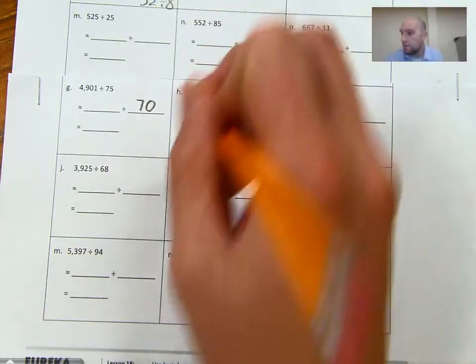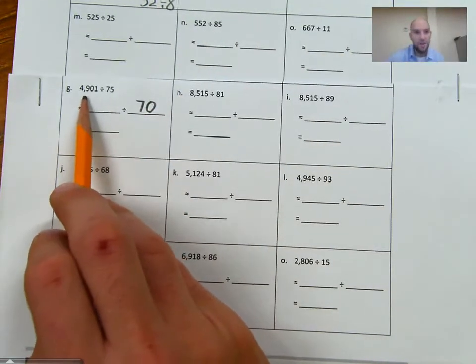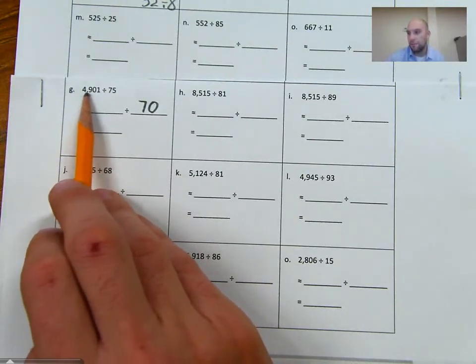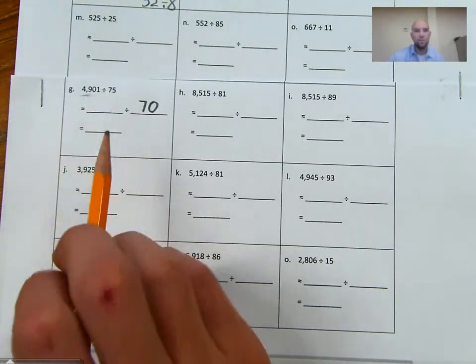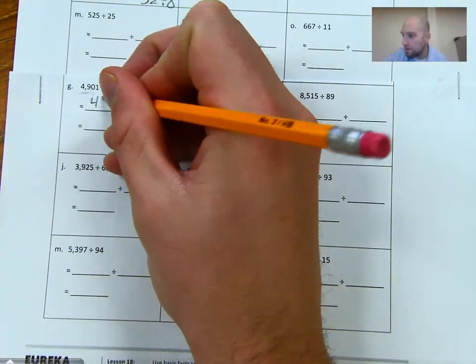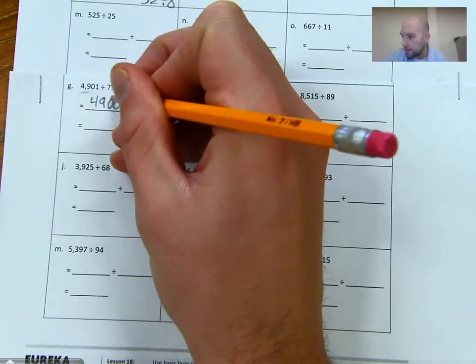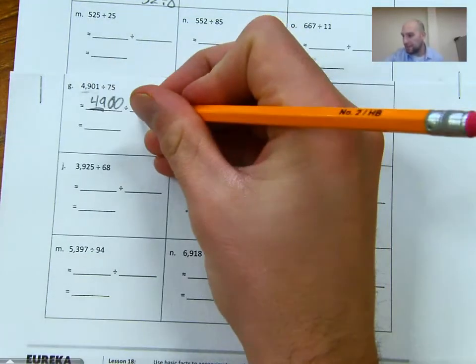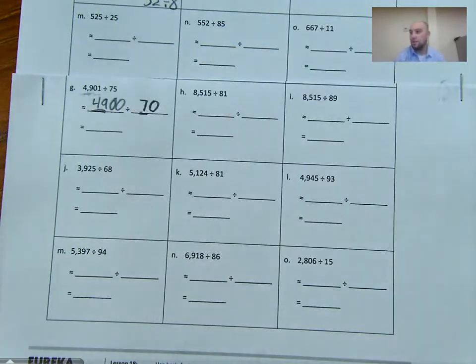The only reason I went to 70 is I kind of looked ahead at my other number here, and 4,901 is really close to 4,900. And 4,900, I know because it's a 49 followed by 2 zeros, and I have a 7 followed by a 0, and I know 7 goes into 49.